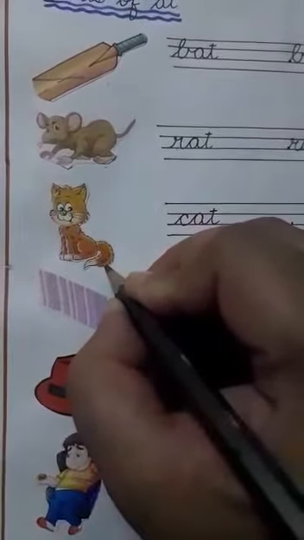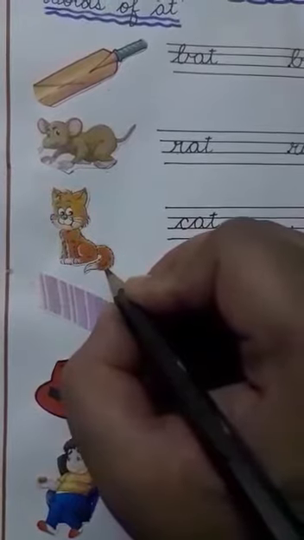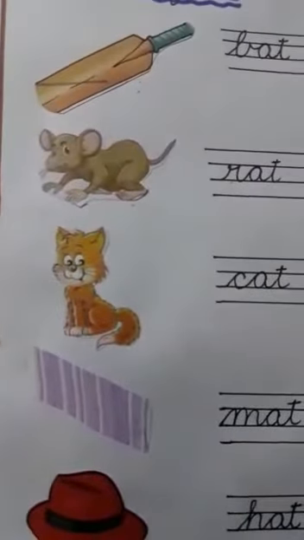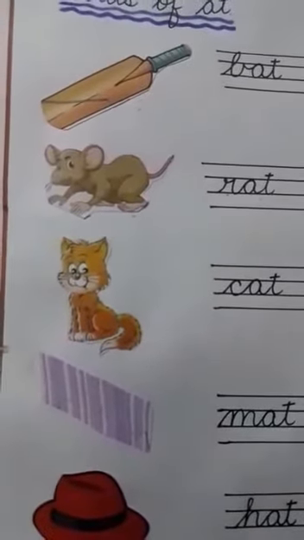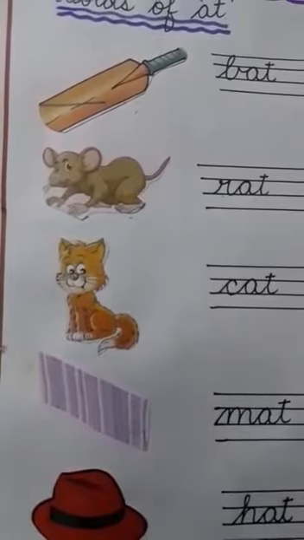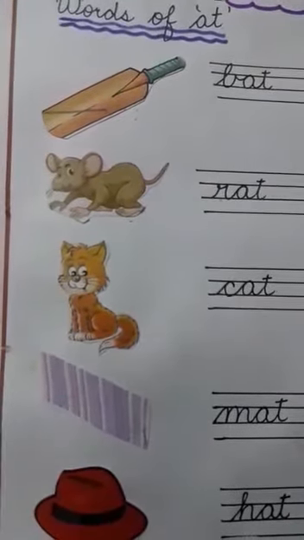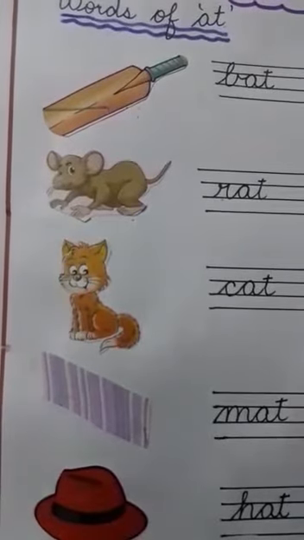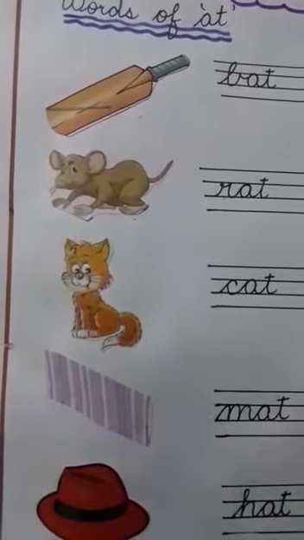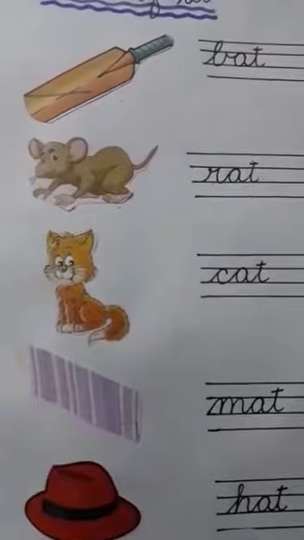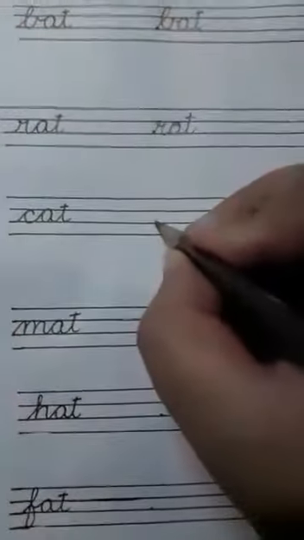This is a cat. What is the color of the cat, children? What is the color of this cat? This cat is brown in color. But cats are in so many colors, like cats can be red, black, brown, white. Okay, cats can be so many colors. So how will we write cat?